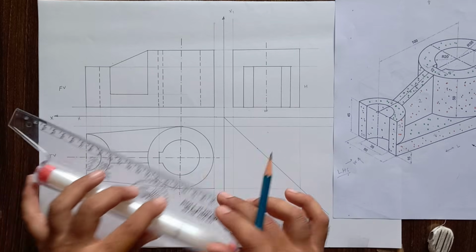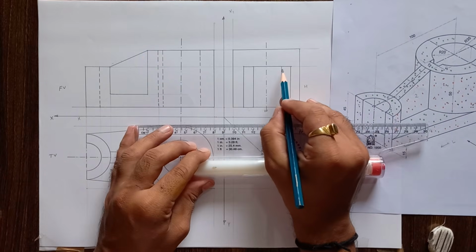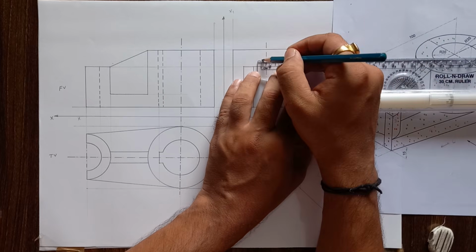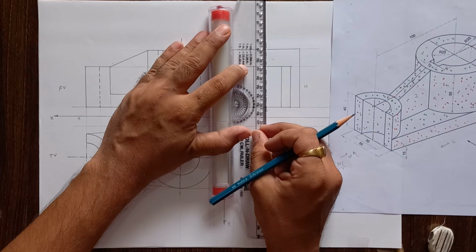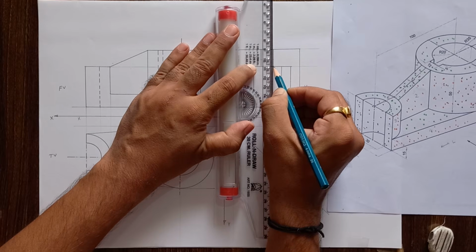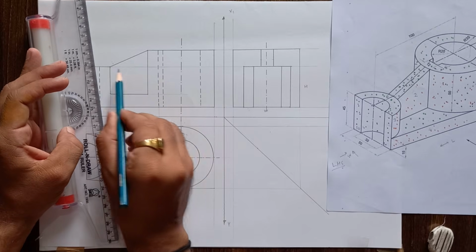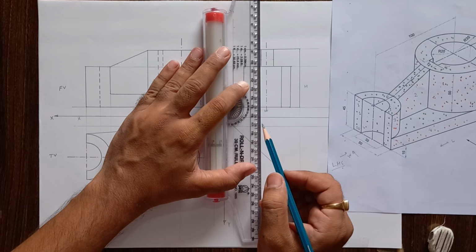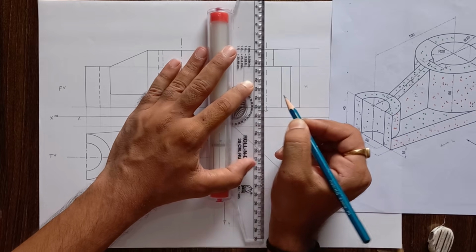The rib section is visible from this face to this face, and the thickness of the rib. The dimension of the rib is 6 mm on the left side and 6 mm on the right side. By using a thick line, we can show the rib part. Now the keyway part. The keyway is throughout, but here you can see from this level to this level the keyway is invisible. So you can show this keyway as a hidden line.